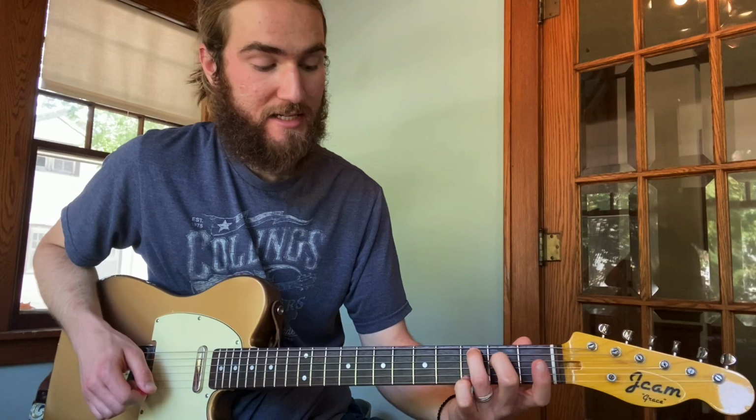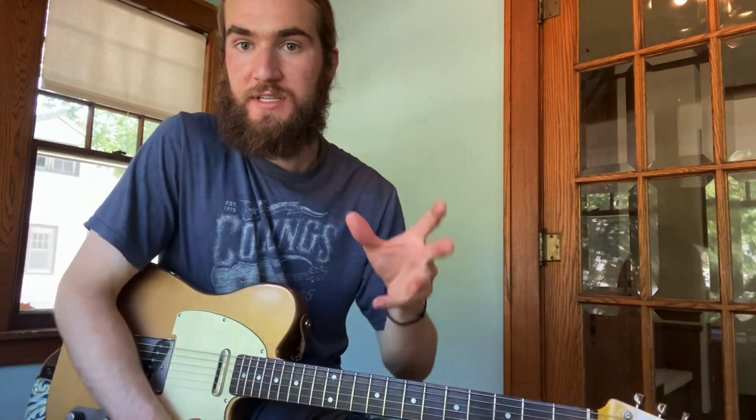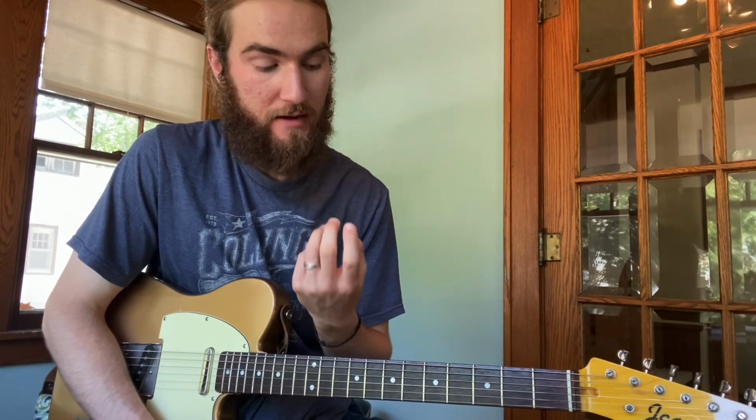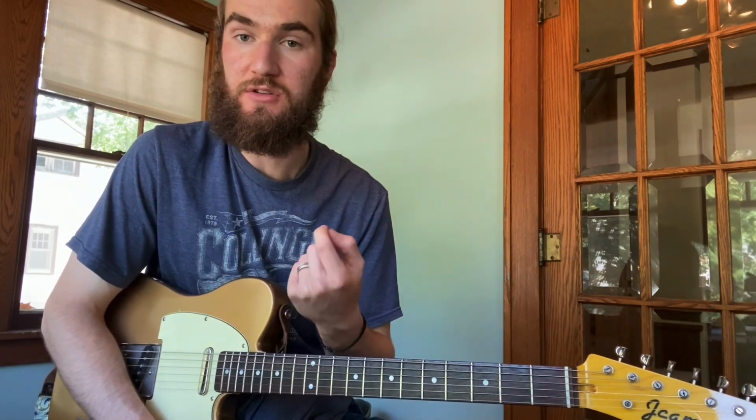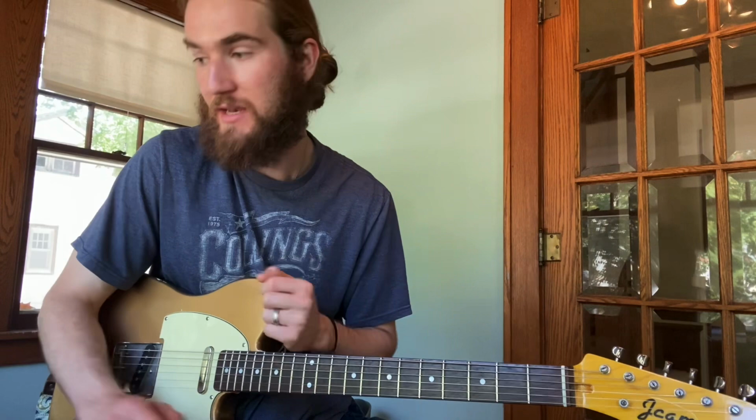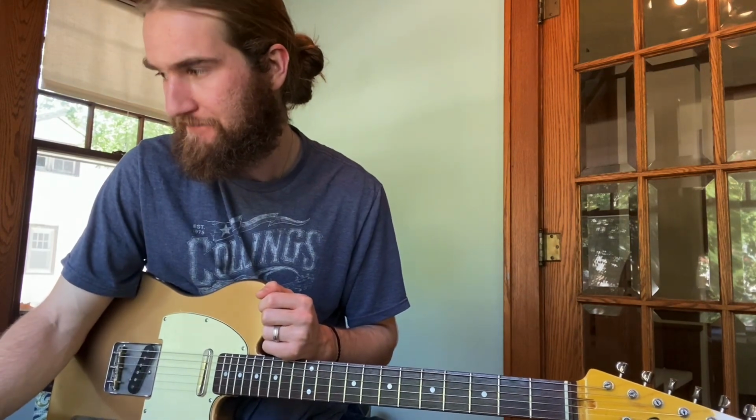So a good practice is to take your C major triad with your main chord shapes and kind of limit yourself in those positions to play all of the triads within a given key, just like we did there.